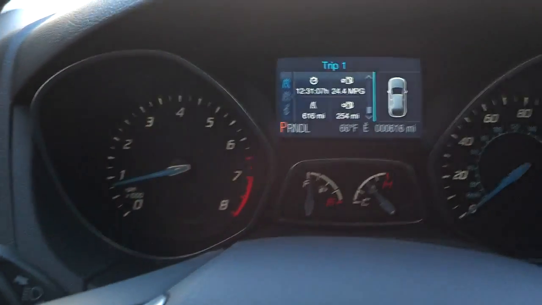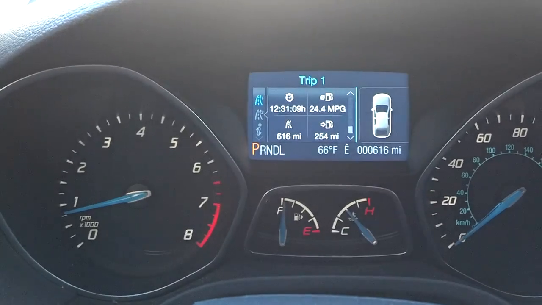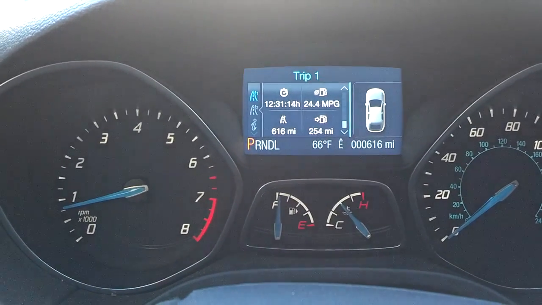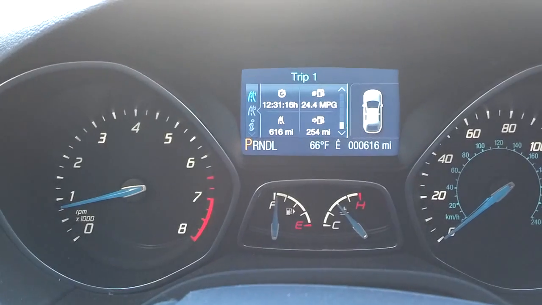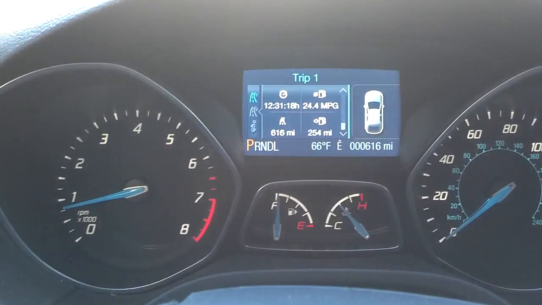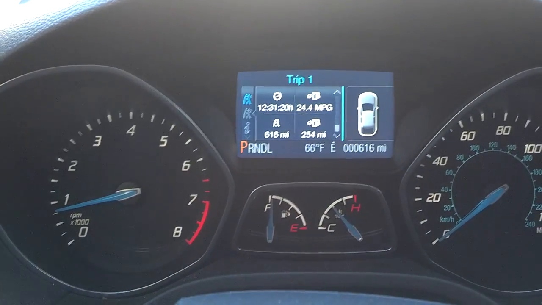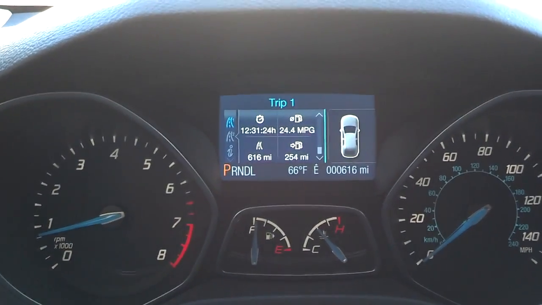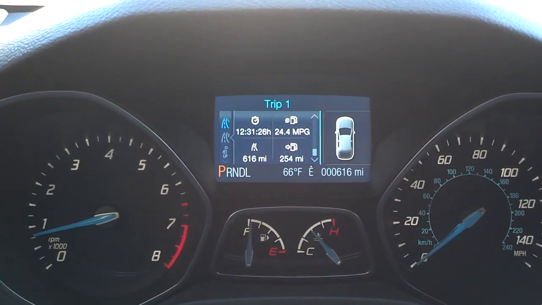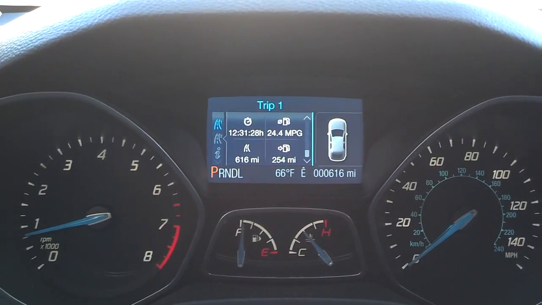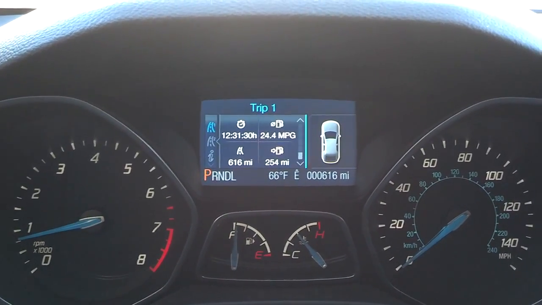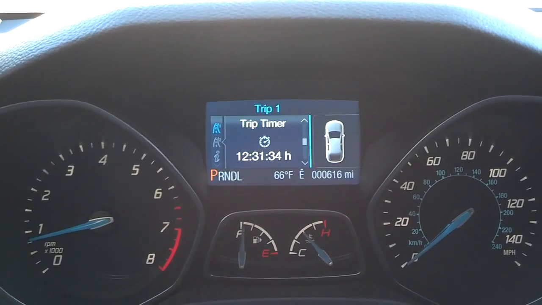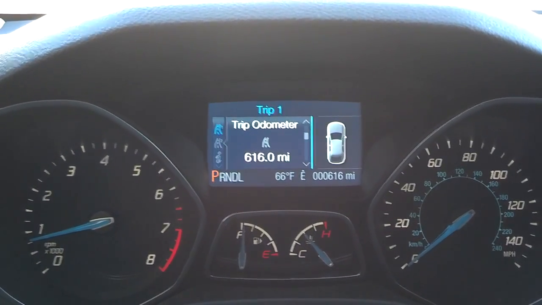Now it's in trip 1. And that setting shows, looks like 12 days, 12 hours, 31 minutes, and 18 seconds. The total fuel economy, since the car was probably new, since it only has 616 miles, and then the miles to empty again. Then again, I could go up and down to see those specific items.